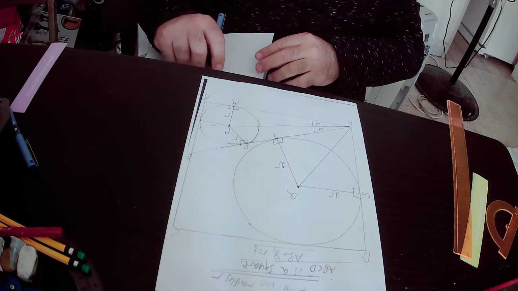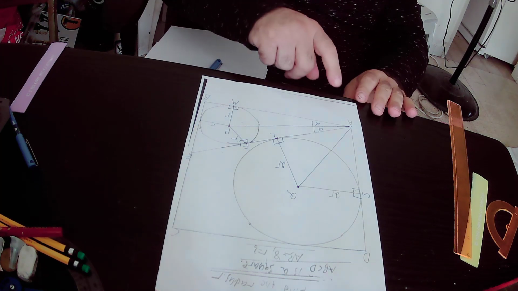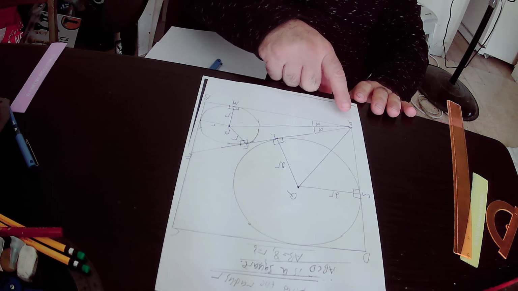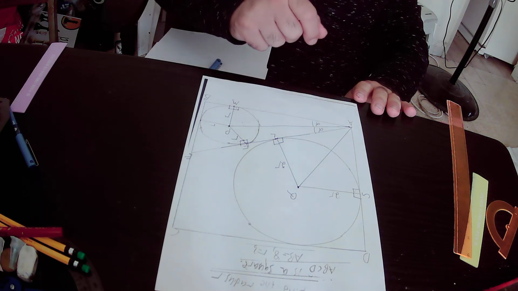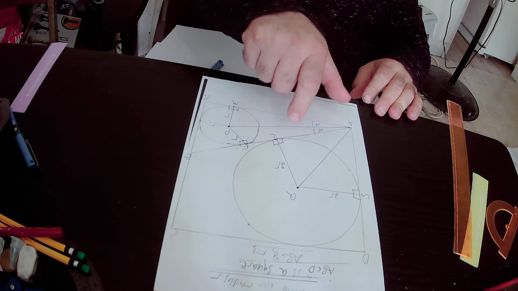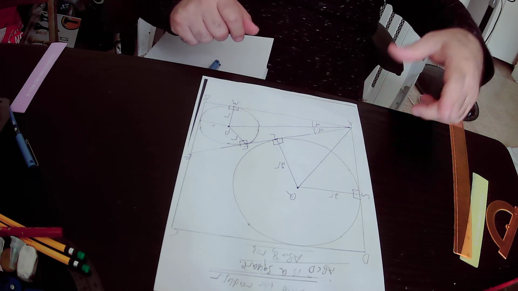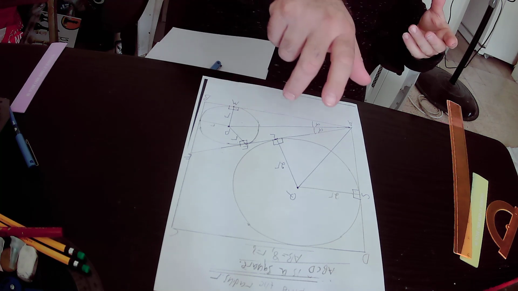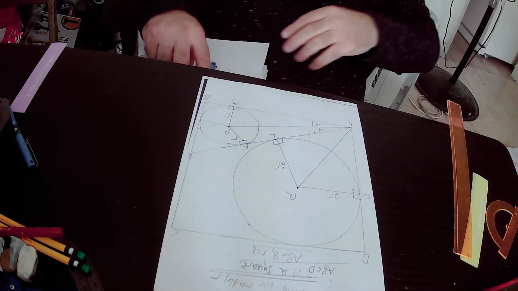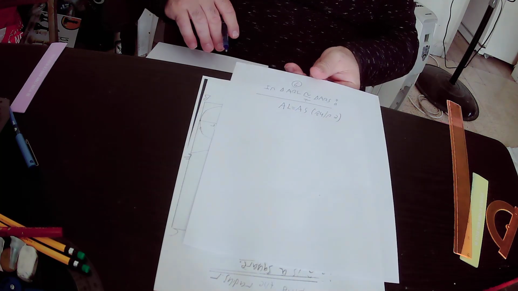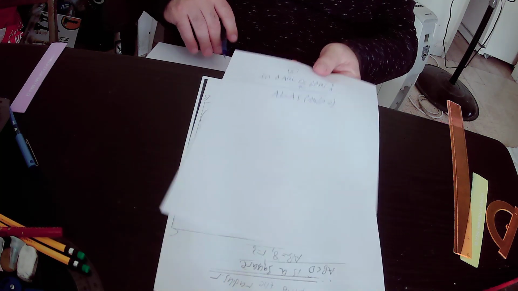Rule number 2 says that if from an external point of a circle, that is to say point A, we draw two tangents to this big circle, then this is the first tangent and this is the second tangent, then the lengths of those two tangents will be equal to each other. That is to say AL equals AS according to rule number 2.